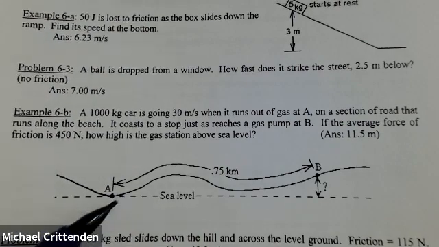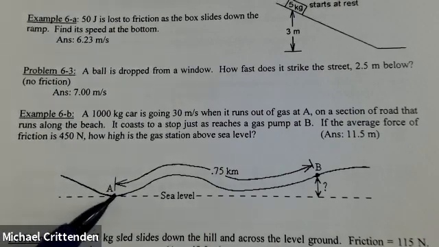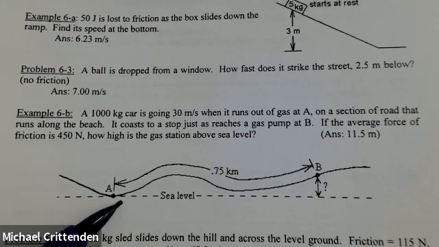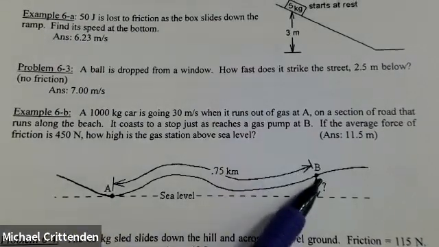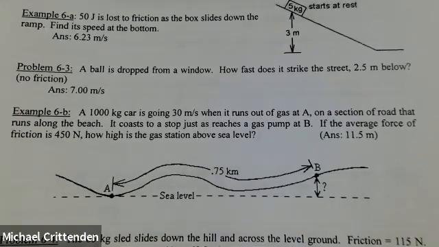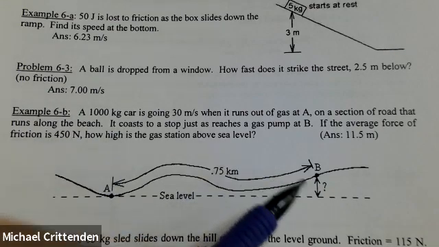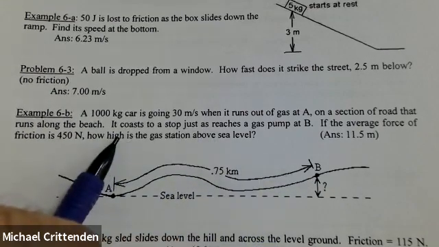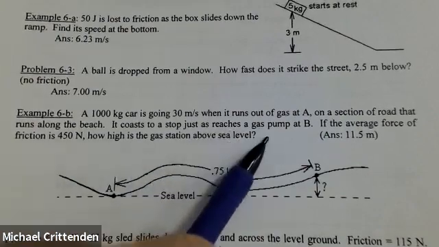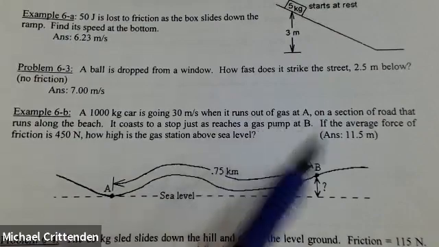Just point A is right there, and just so happens that's where you run out of gas. Well, you know, there's a gas station over here at point B, 3/4 of a kilometer away, roughly half a mile, and you just barely make it, as in you coast to a stop next to the gas pump.